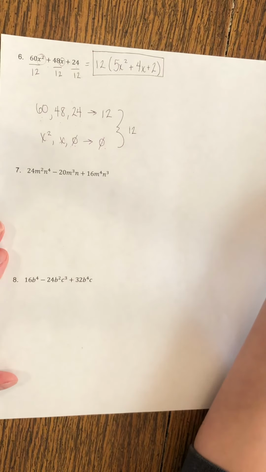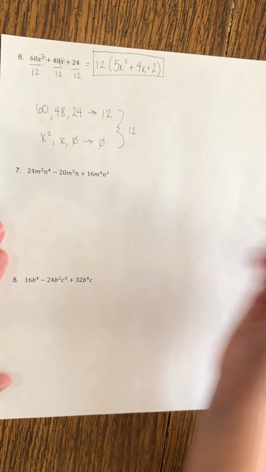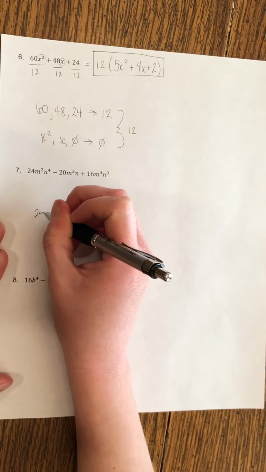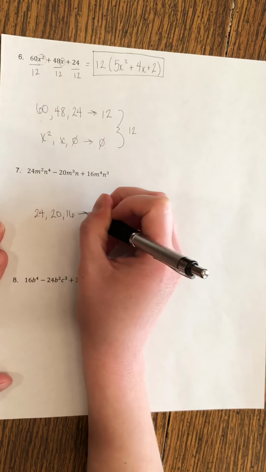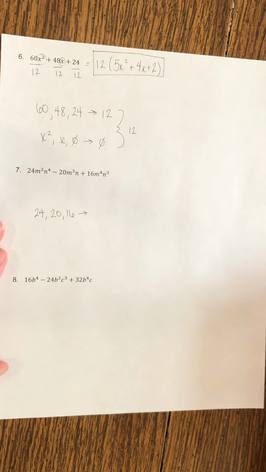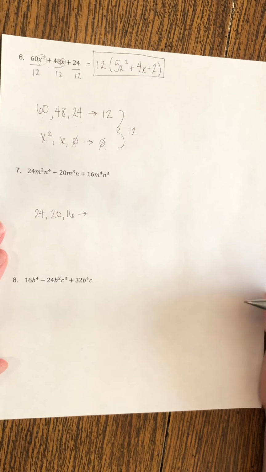So there's our final answer for number 6. Number 7, again, I'm going to take a look at each term, and I'm going to look solely at the numbers that are in front. So I see 24, 20, and 16, and I'm going to think about, what do I know goes into all of these numbers? I know they're even, so a 2.